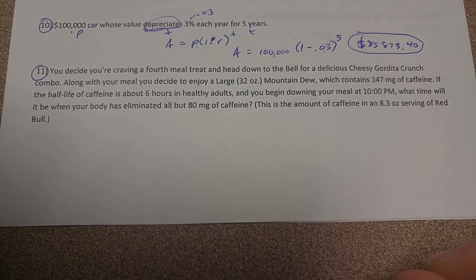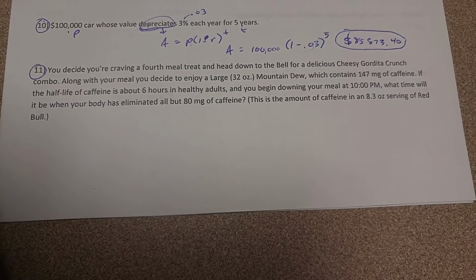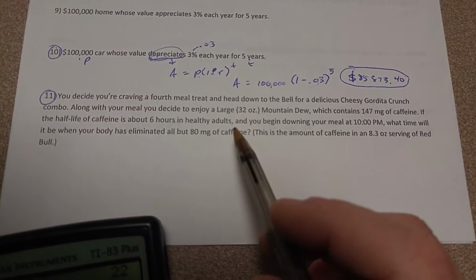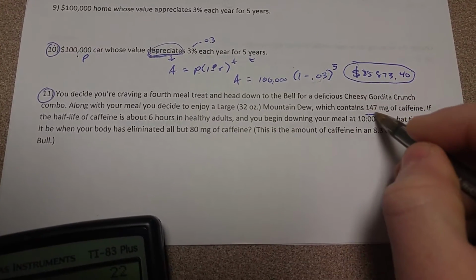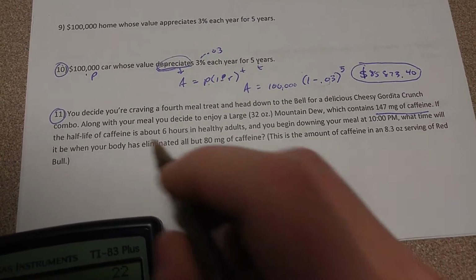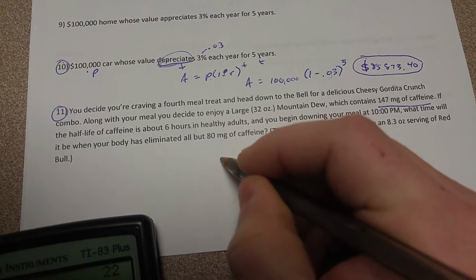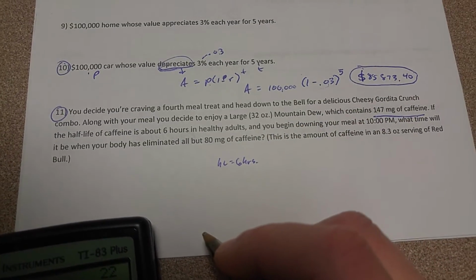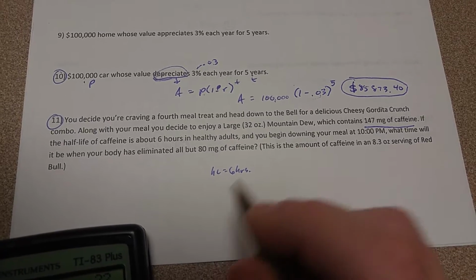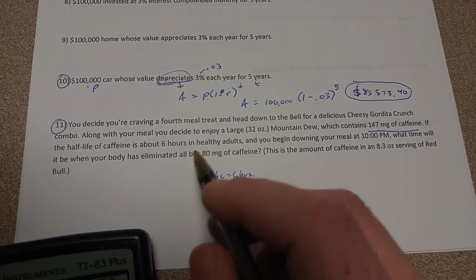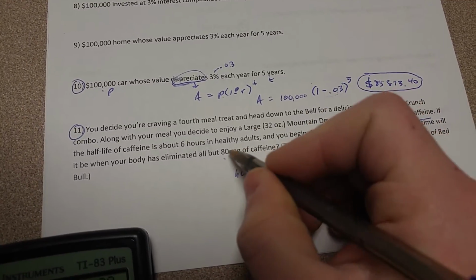One of my favorite problems, not because I like Taco Bell, I actually don't like Taco Bell, I just think that it's a fun problem. So the important information here is you're starting out with 147 milligrams of caffeine, and the half-life is 6 hours. And you begin at 10 p.m. So we'll deal with the time here in a little bit. So how long will it take for only 80 milligrams to be left?